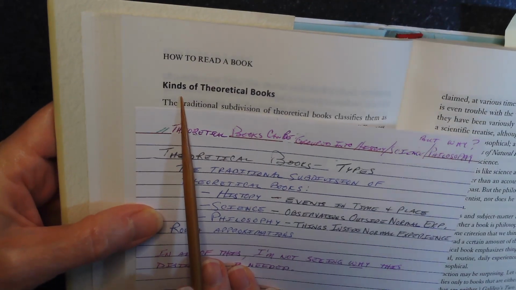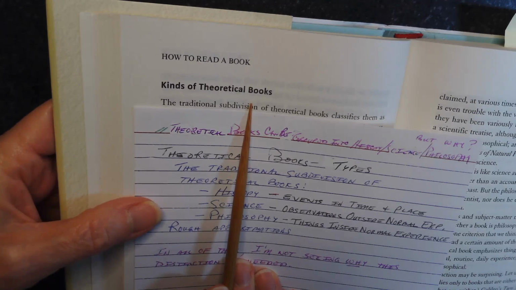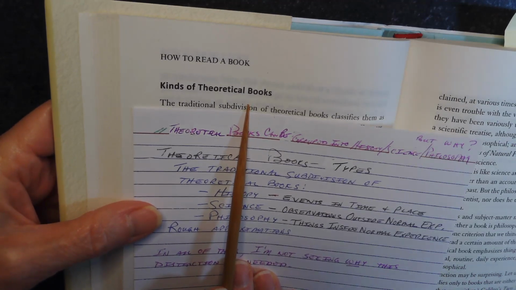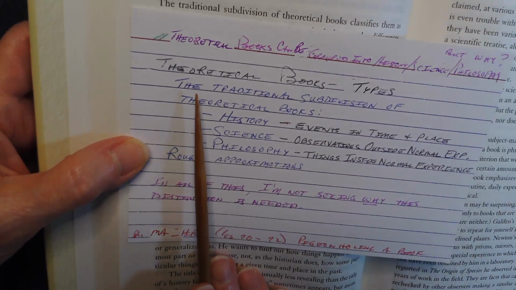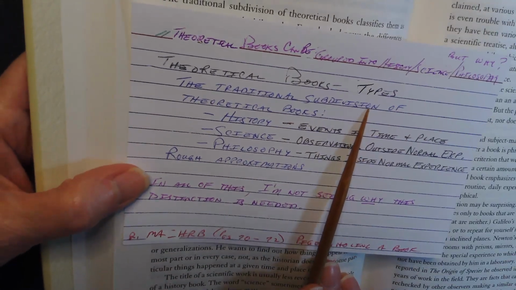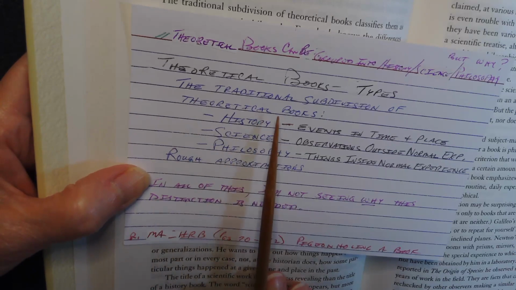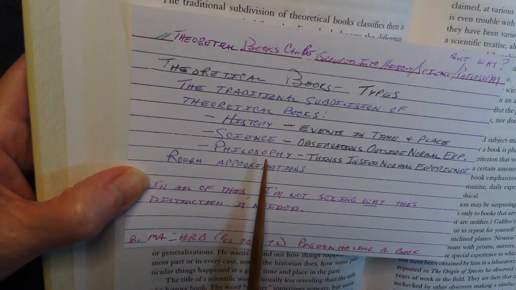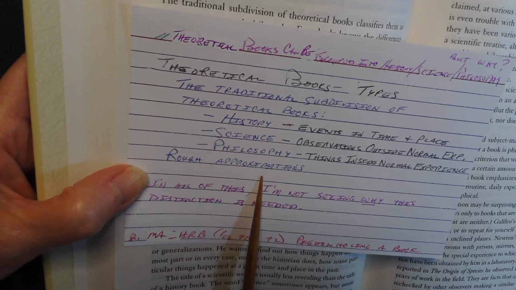Now we're here on page 70, which is the kinds of theoretical books. And not surprisingly, we're not seeing kinds of practical books, just of theoretical books. And the types of theoretical books that Mortimer Adler cites, and I've switched to blue ink here because I'm quoting him, the traditional subdivisions of theoretical books are history, science, and philosophy, and he refers to these as rough approximation.